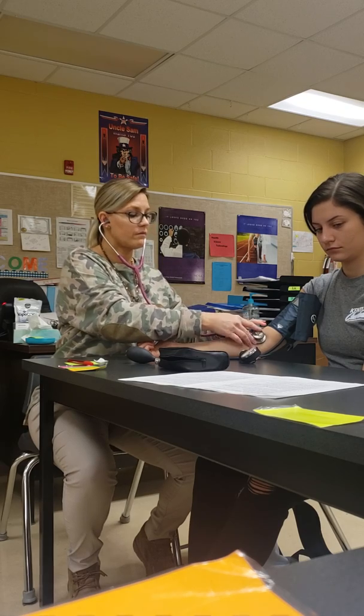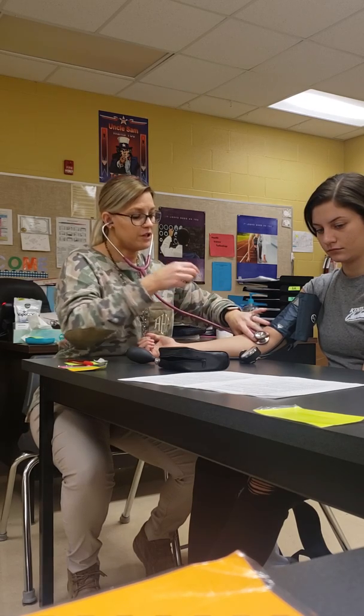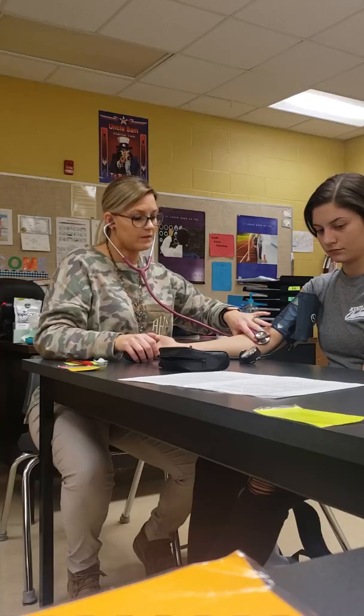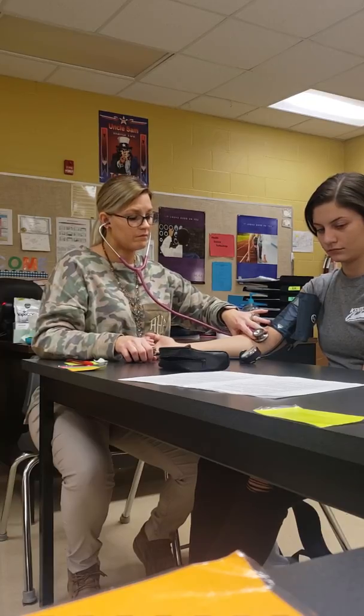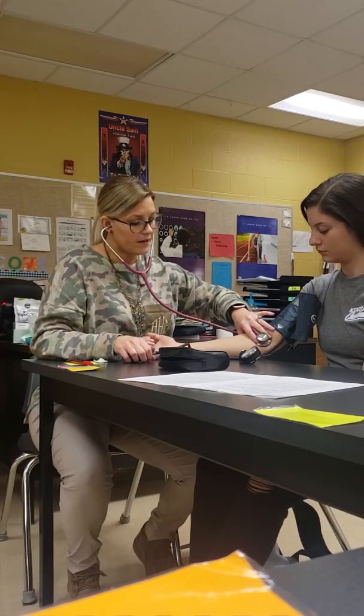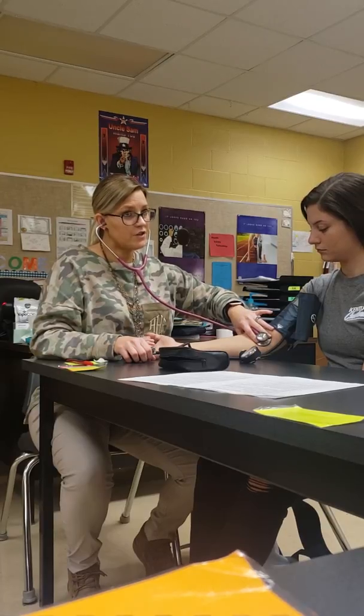All right, so I've got it on the brachial artery. Inflate the cuff. Okay, go ahead and read me the next step too, so I'm not stopping. Loosen the valve and deflate the cuff slowly, noting the systolic and diastolic reading. Okay, so how many millimeters per second do you release the blood pressure cuff? 2 to 4.